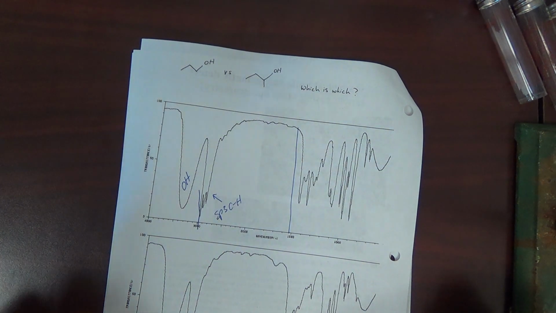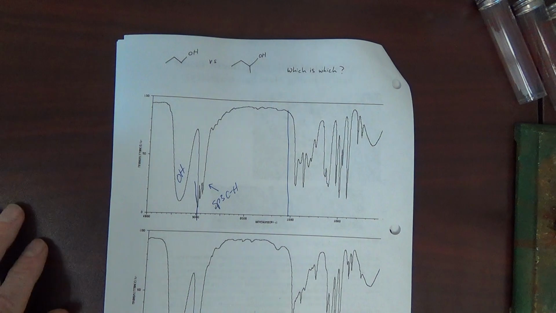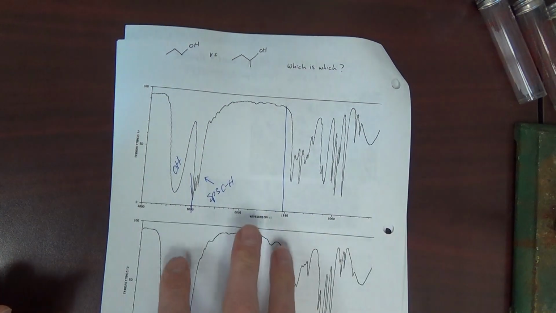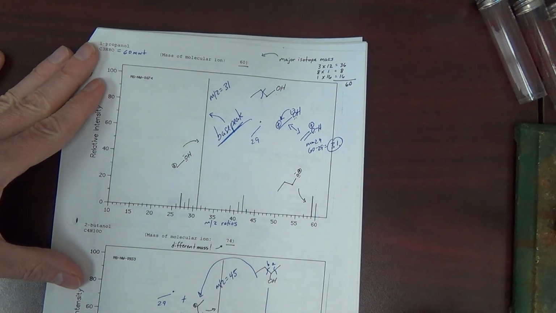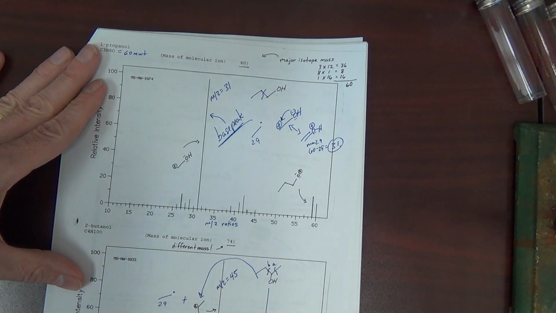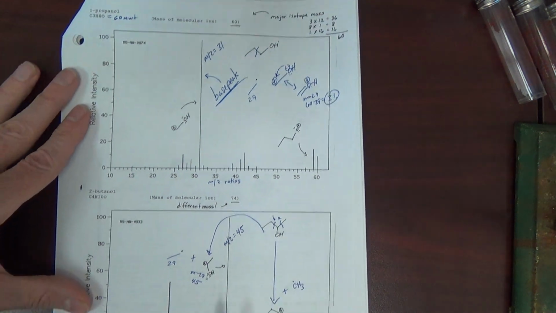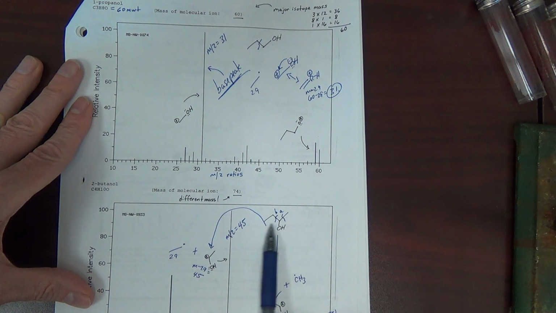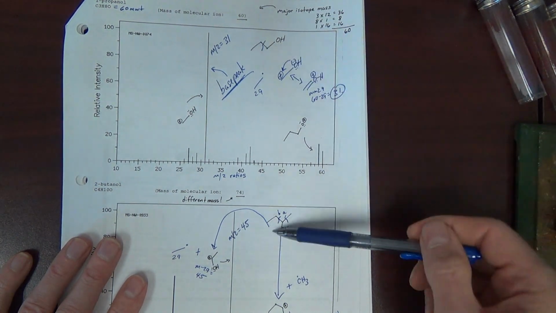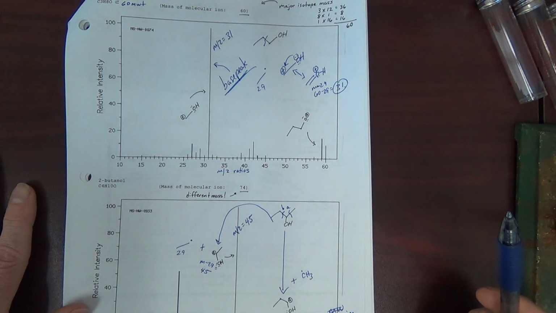IR has limitations. Most of your analytical techniques are complementary. IRs give you an idea of functional groups. Mass spec gives you an idea first of mass, but it also gives you an idea of how things are connected, the backbone. Because by knowing what we expect, we can see what cleavages occurred, and that really is telling us about how the backbone is put together. The fact that both of these are alcohols is really not a major part of mass spec.